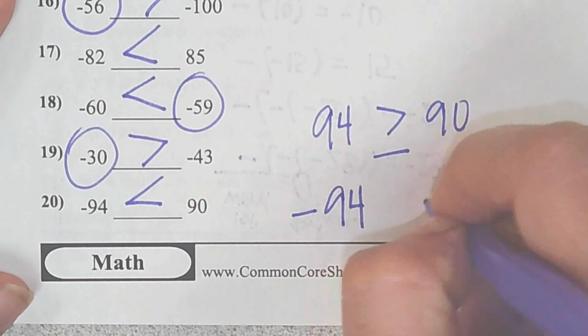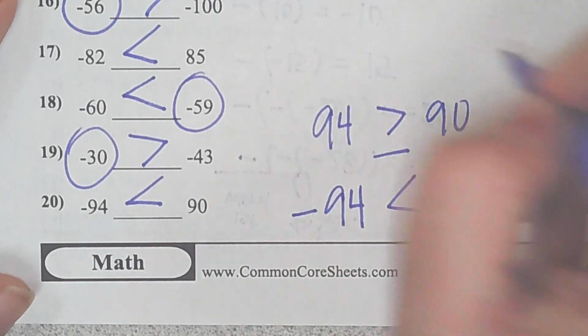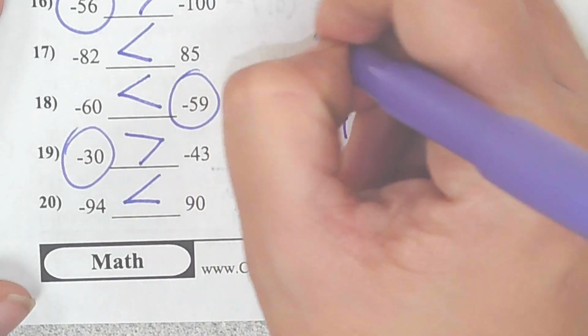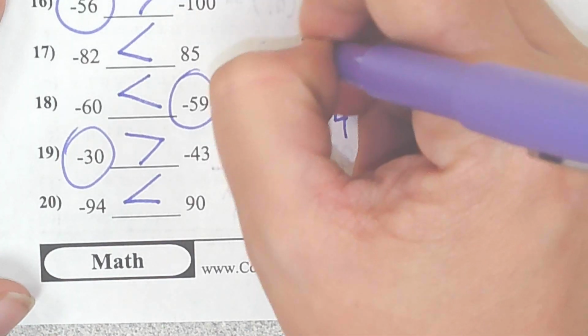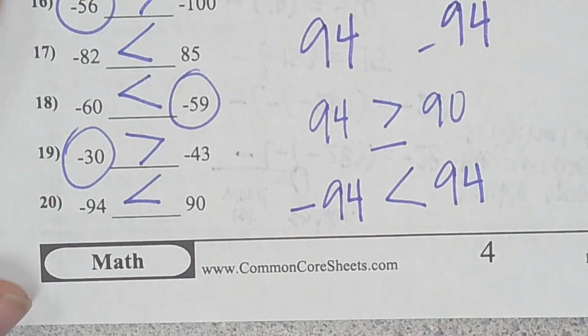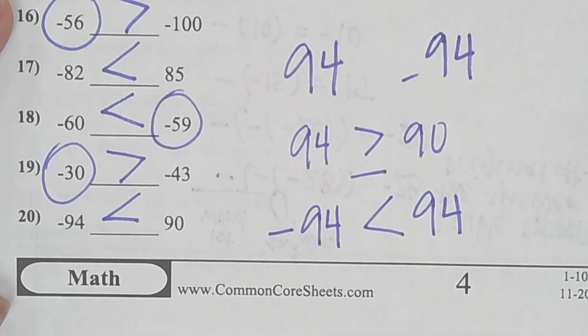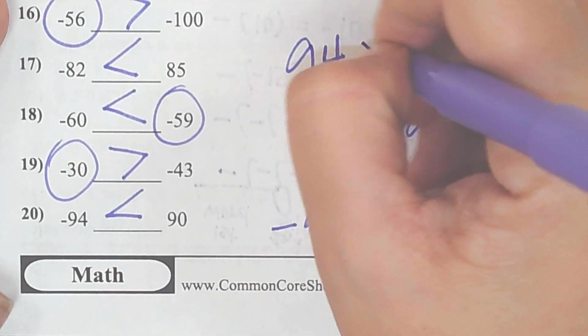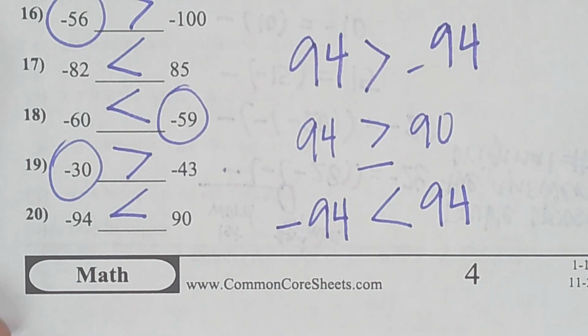Negative is always smaller than a positive. But what if I said 94 to negative 94? A positive is greater than a negative.